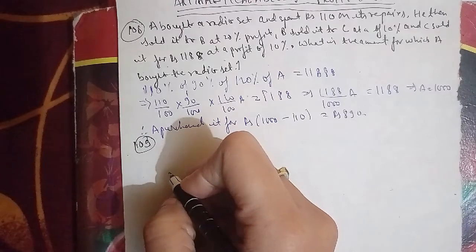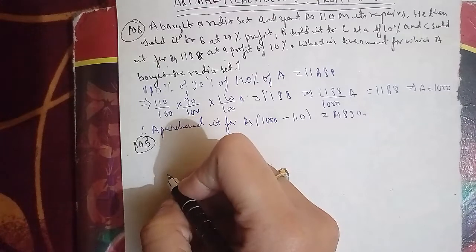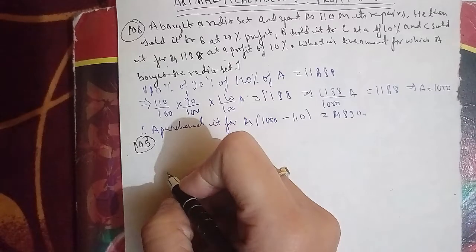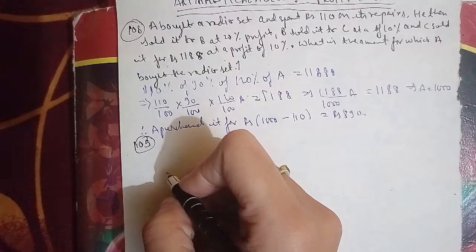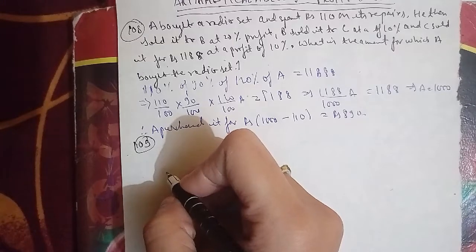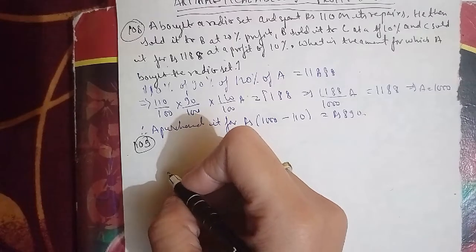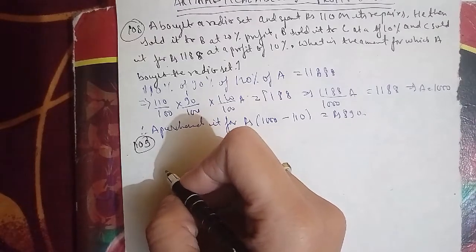Y sells the house back to X at 2% loss. Then in the entire transaction, the options we have are X loses rupees 1,350, X gains rupees 3,150, X loses rupees 4,350, and X gains rupees 4,350. So let's find out the answer to the question.